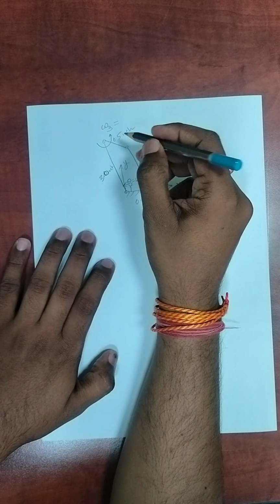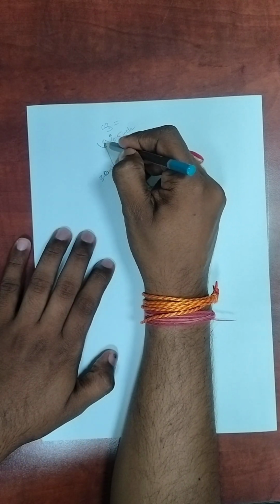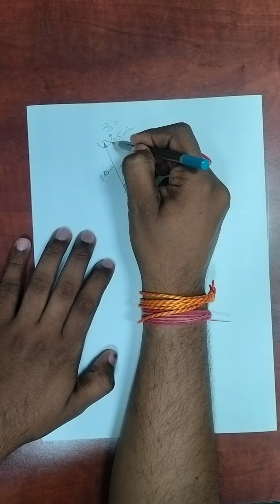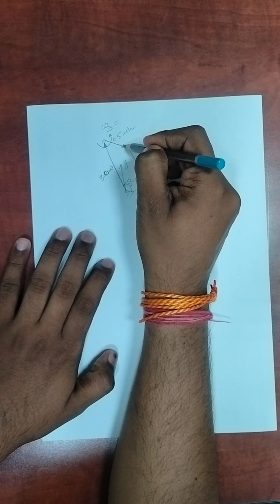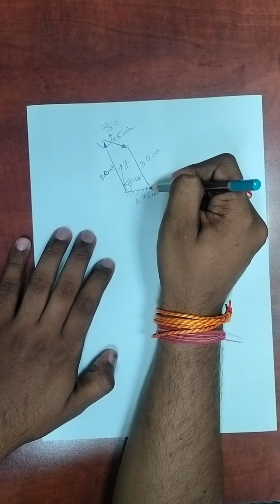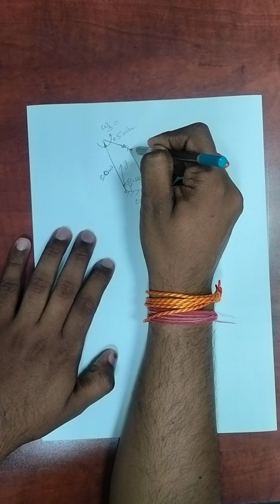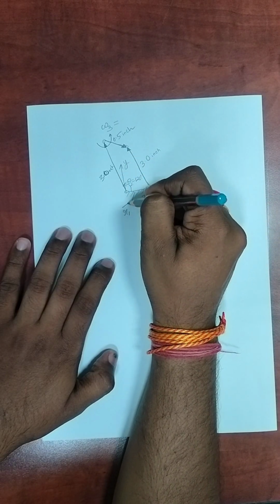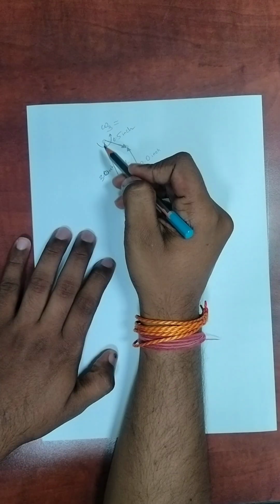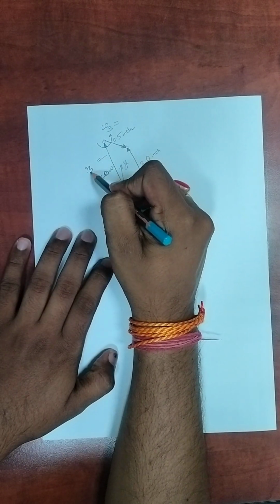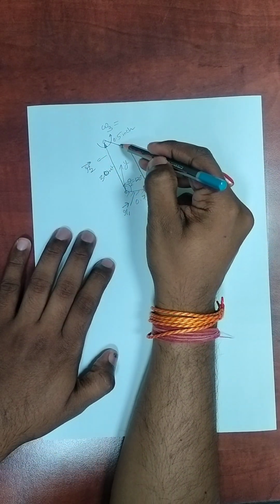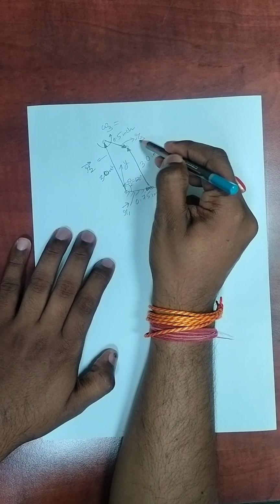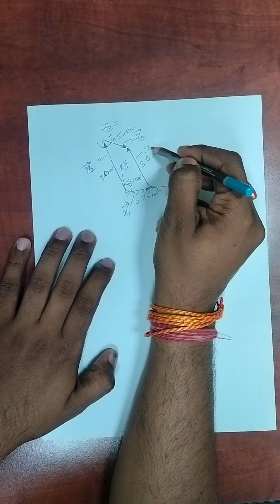Next, I define vectors along the links of the mechanism. If I draw vectors like this, I call this r1 vector, this r2 vector, this r3 vector, and this r4 vector.